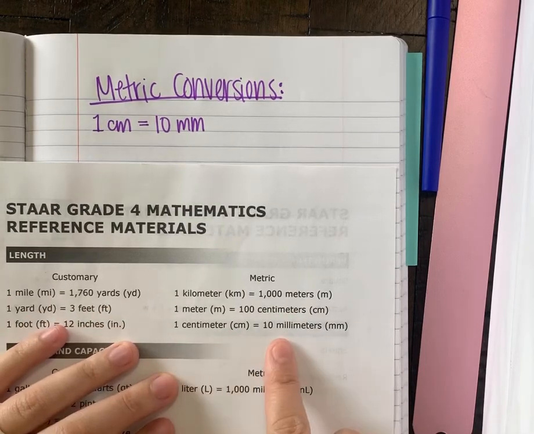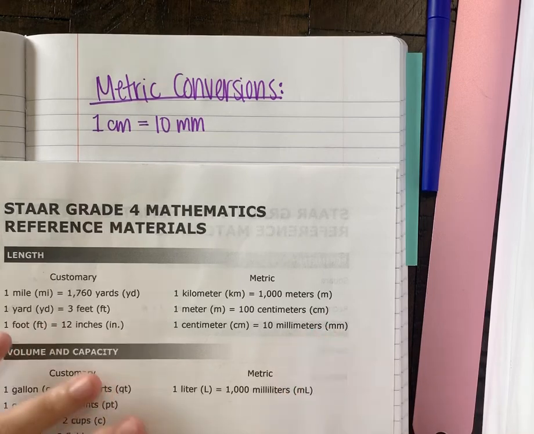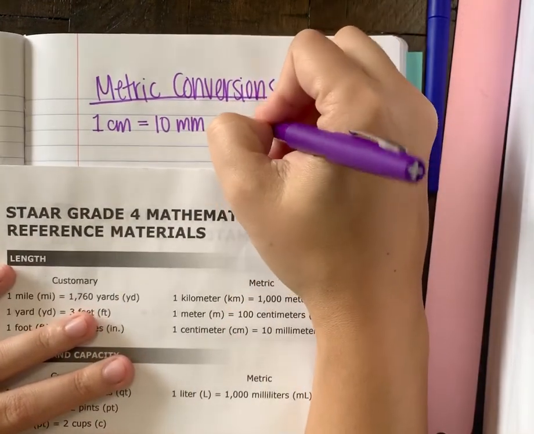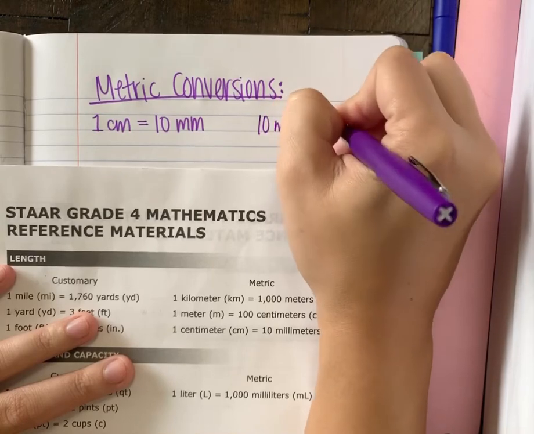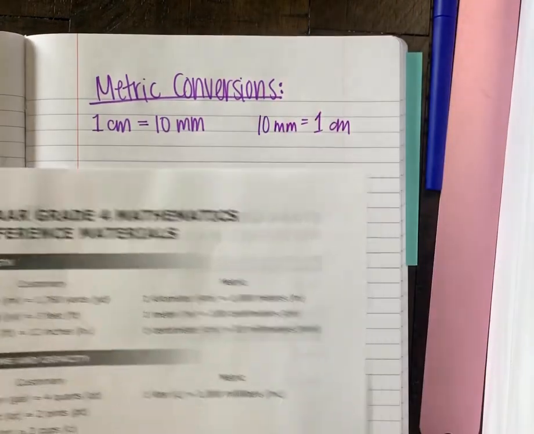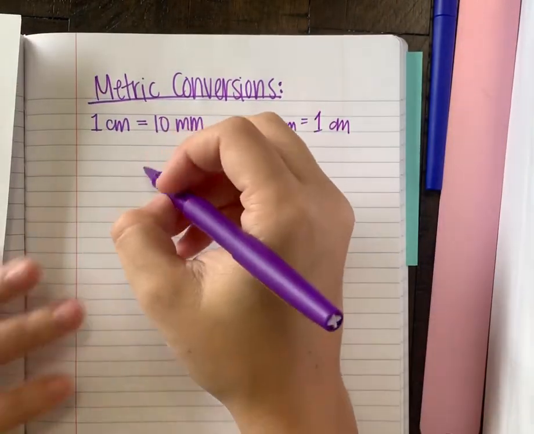So 1 centimeter equals 10 millimeters. Or we can write it the opposite way, it's still true. 10 millimeters equals 1 centimeter. All right, so we're gonna start with our input-output table.